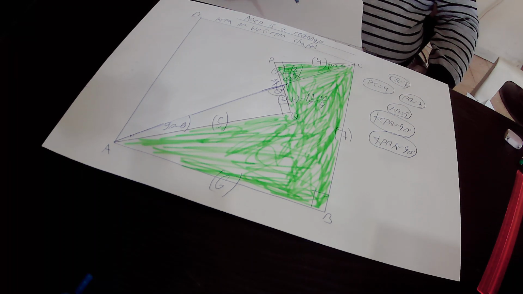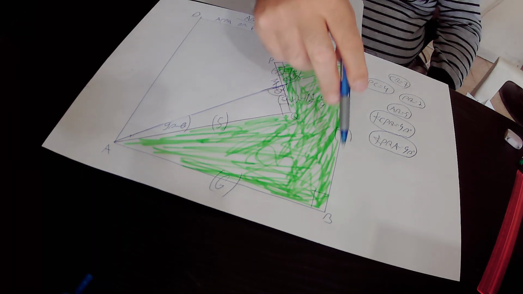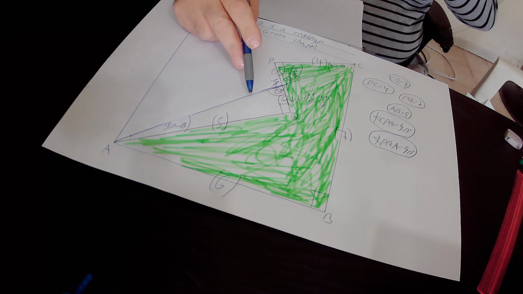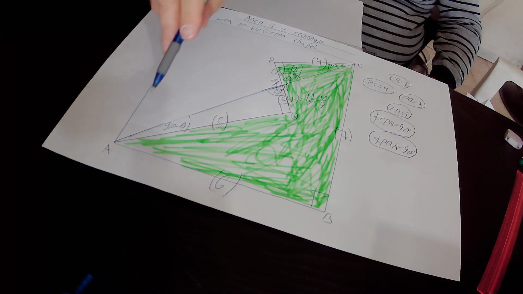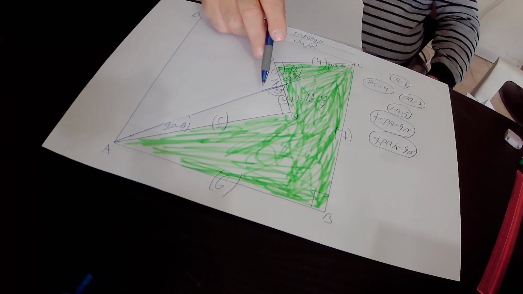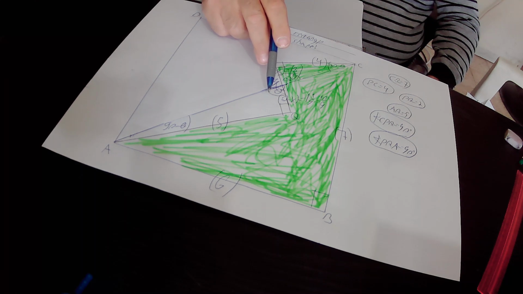But because the area of the big right triangle ABC consists of this white triangle, we have to subtract from the area of this right triangle ABC the area of the white triangle, triangle AQM, because our mission is to find the area of the green shape.